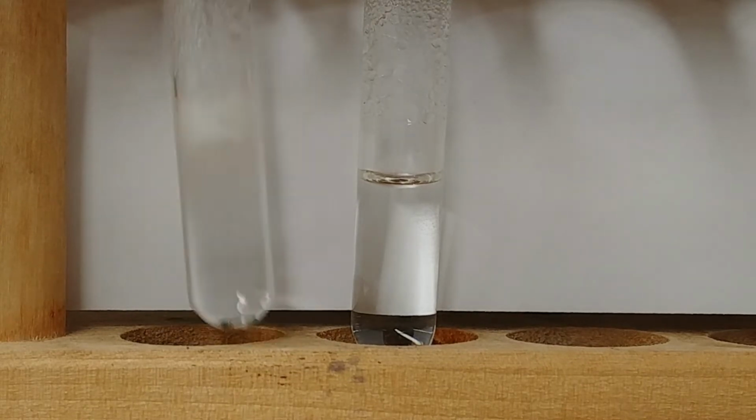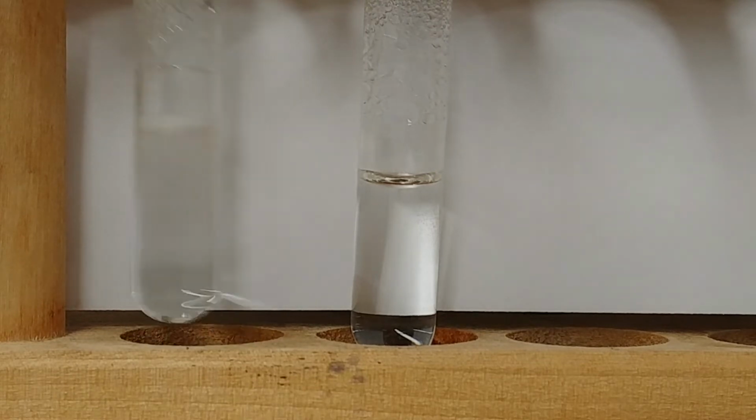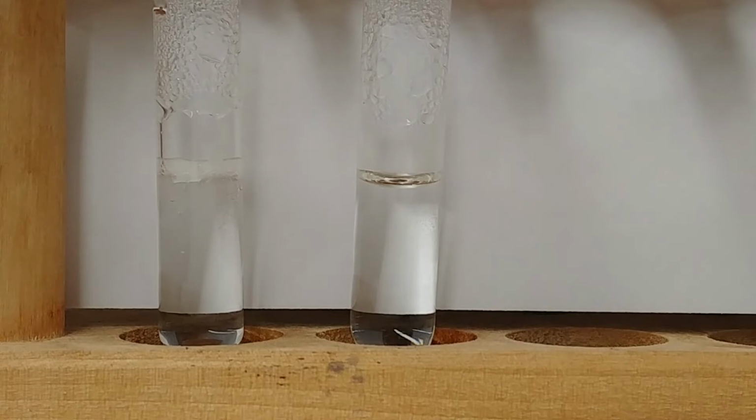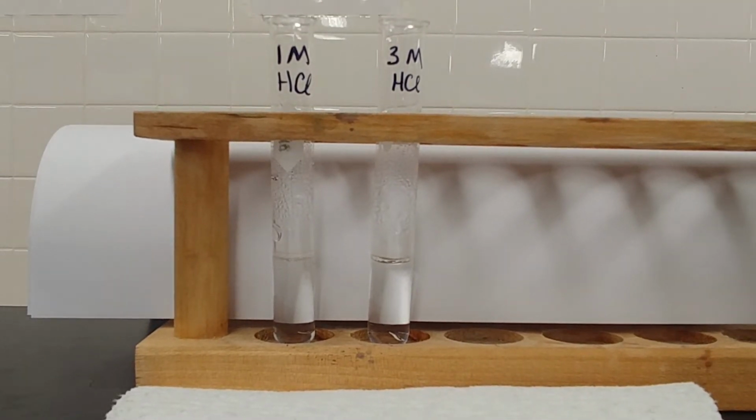So we still have a little bit of magnesium left. Hard to see through all the fizzing, but there's still a bit of magnesium left over here on the left side. So this should help us with verifying what we know about reactions and how quickly they proceed. What are some of the things that cause reactions to go faster? And what does this experiment tell us about concentration and its effect on rate?